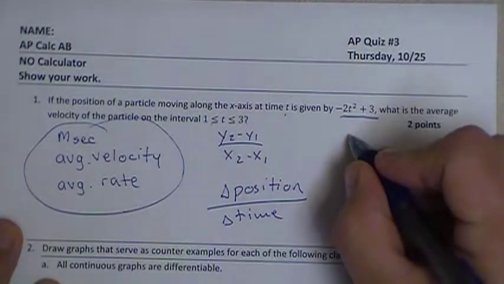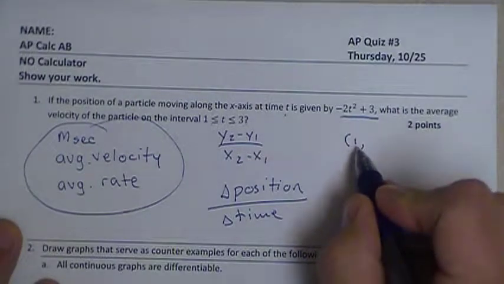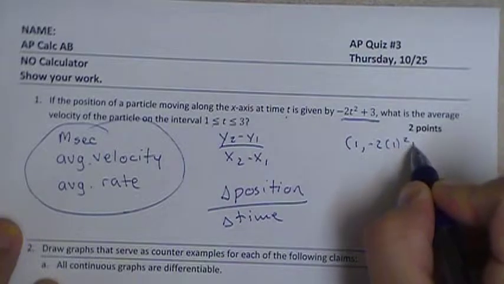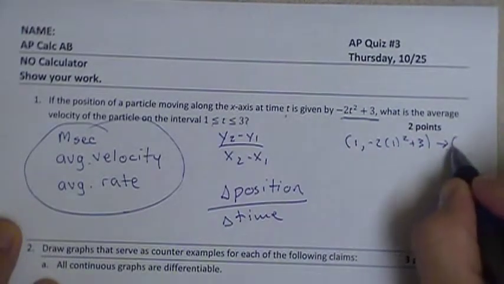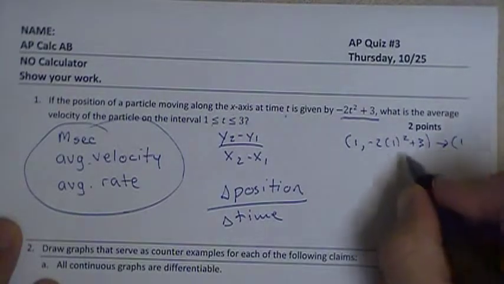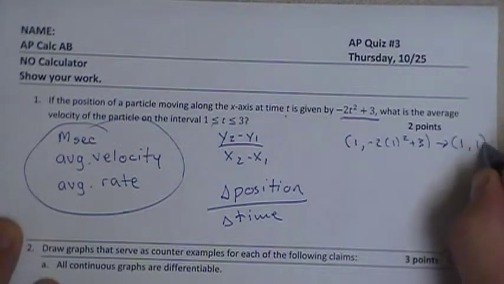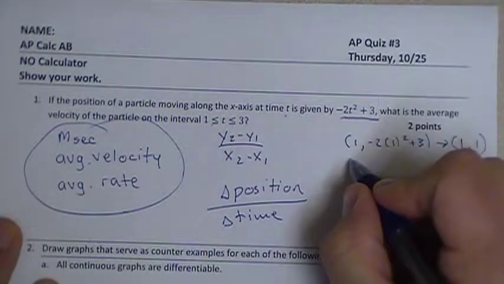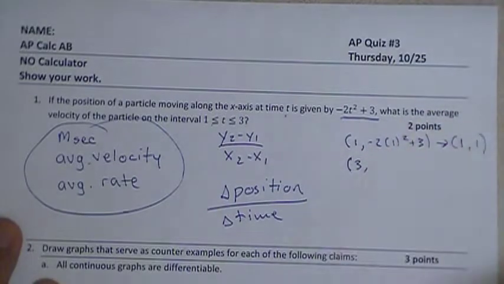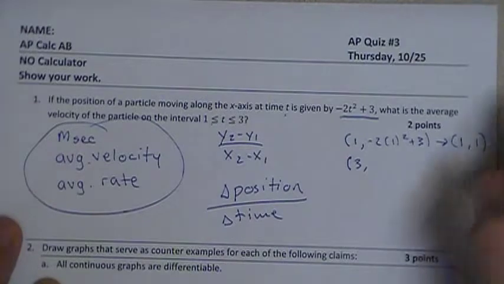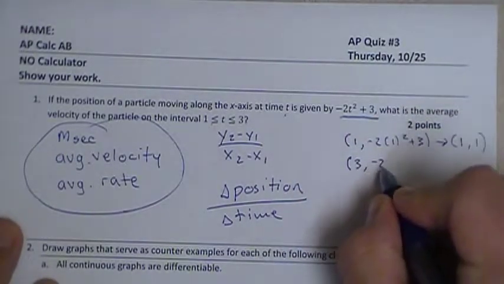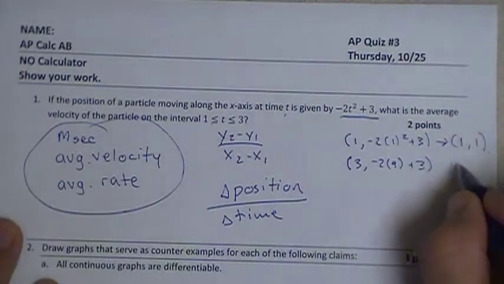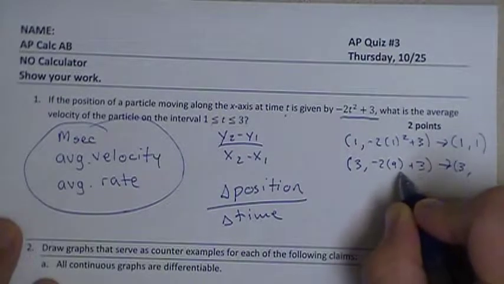Its position at 1 is negative 2 times 1 squared plus 3, which gives the point 1 comma 1. At 3, the t value is 3 and the position is negative 2 times 3 squared, which is 9, plus 3. That's negative 18 plus 3, leaving us with 3 comma negative 15.